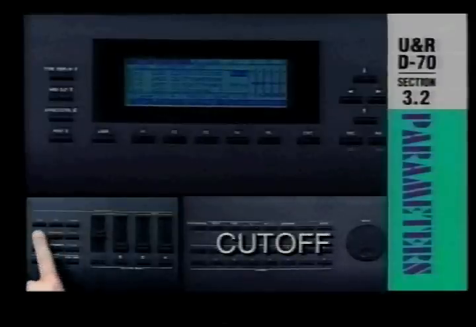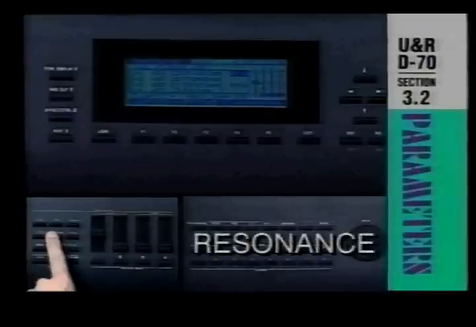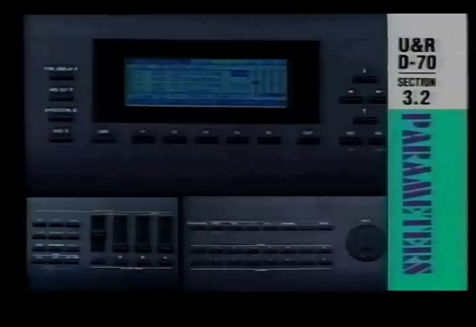Cutoff and resonance let you alter a tone's filtering. These are very important tone palette parameters because they let you drastically change a tone's timbre. Attack and release allow you to alter the 2 most important envelope parameters for each tone.